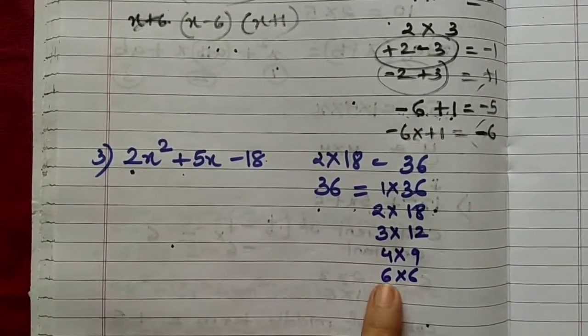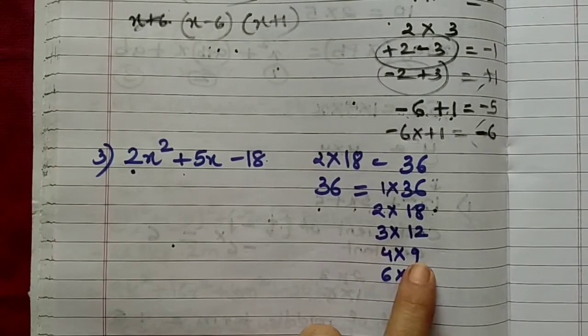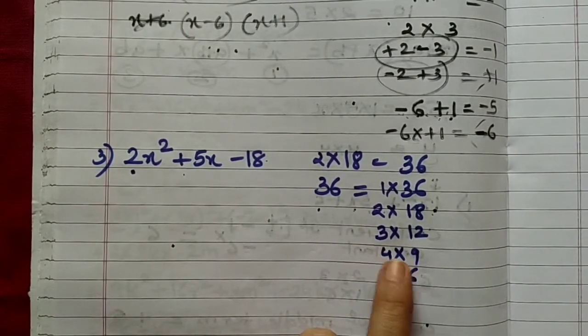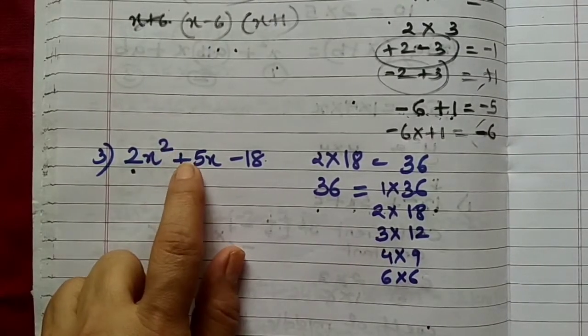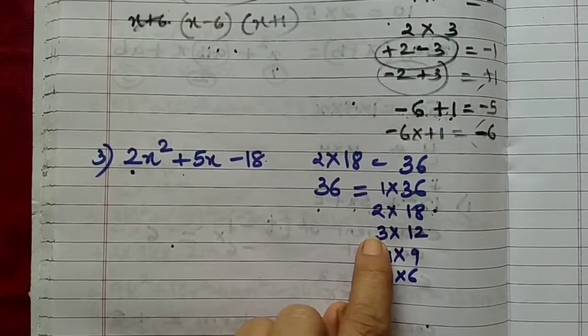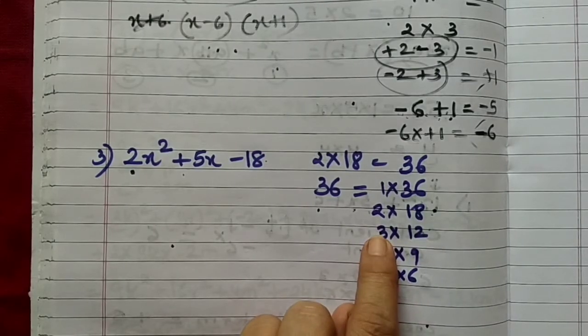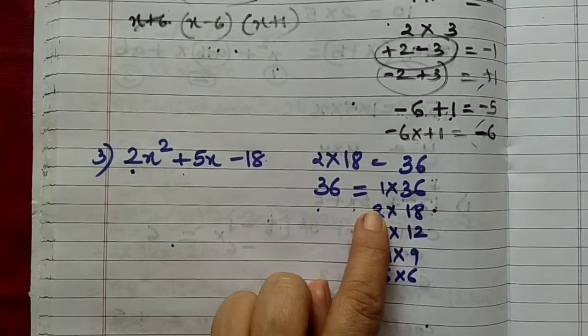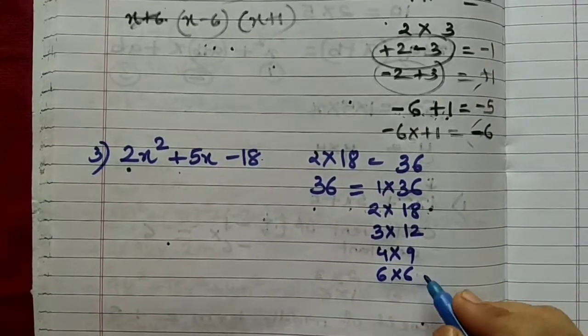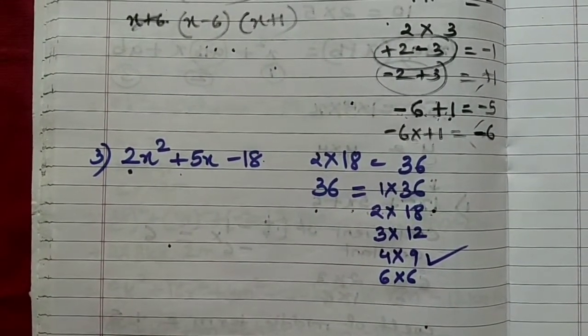Now 6 and 6, when we subtract, we'll get 0. 4 and 9, just check. 9 minus 4, we will get 5. Let us check for the others. 12 and 3, 12 minus 3, we get 9. We want a 5 over here. 18 and 2, we get 16. So our factors will be 4 into 9.